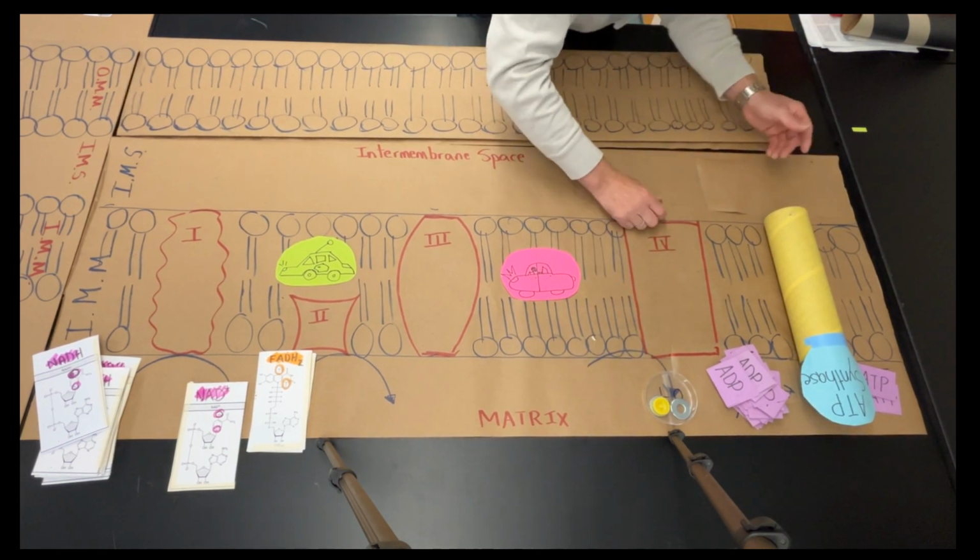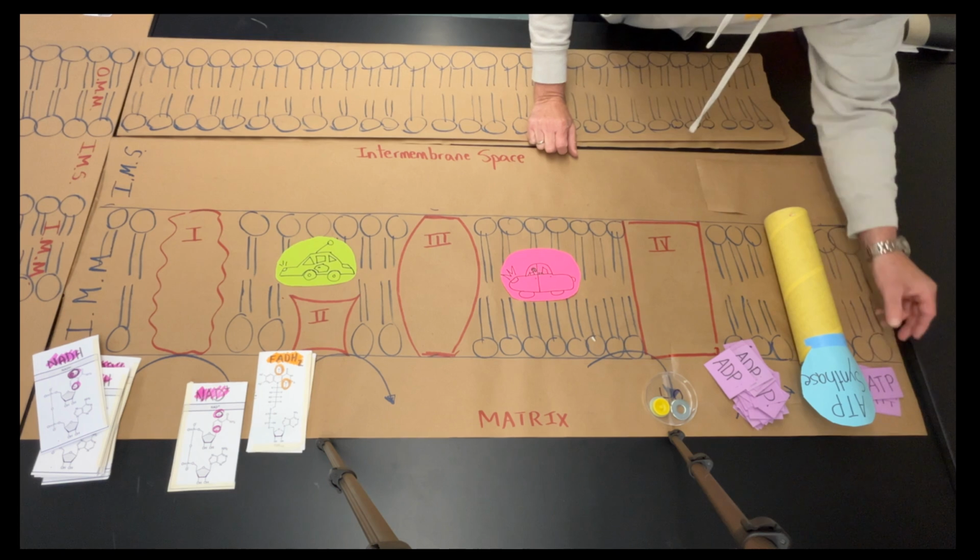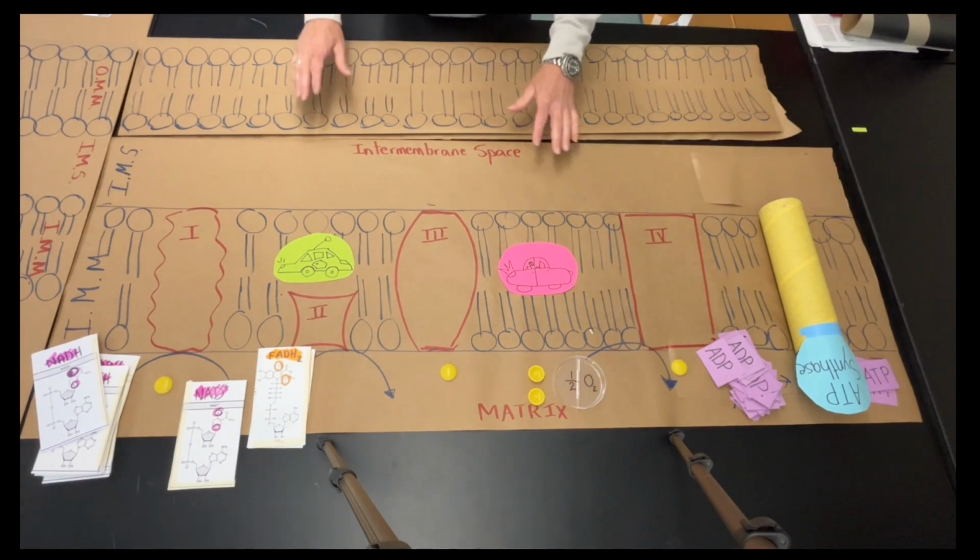There we go, I got one. So that's 3 ATP. So we're going to do this again.